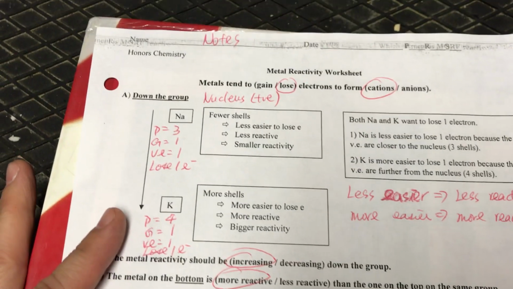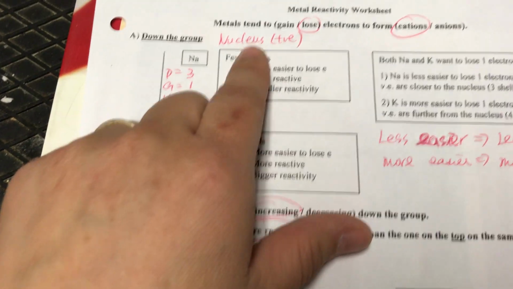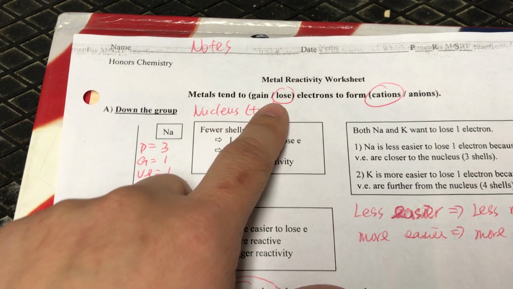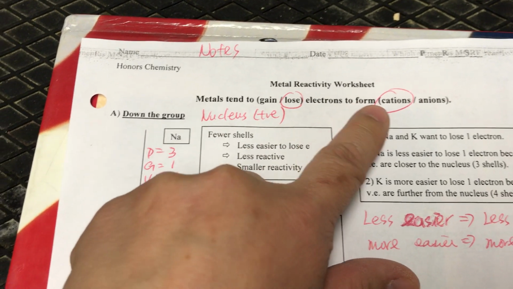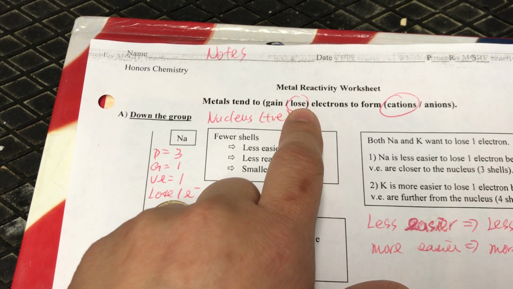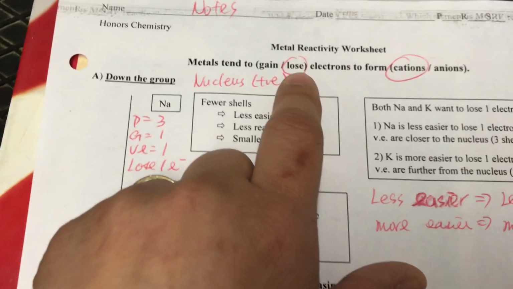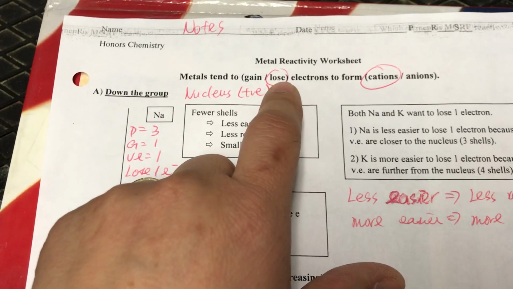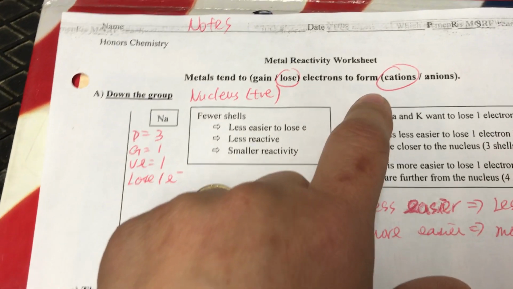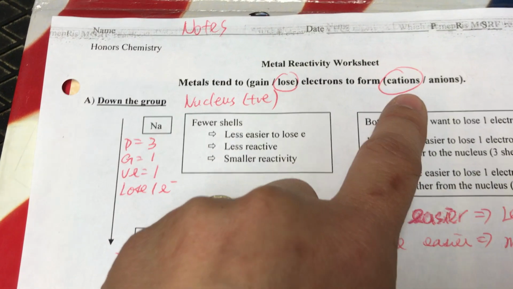Right, so in this video, I'm going to talk about metal reactivity. First, metals like to lose electrons to form cations, because metals are usually on the left-hand side, so their group number will be small. They will also have few valence electrons, so they would like to lose the electrons. Once they lose the electrons, the protons will be more, so the protons will be the winner. So they will form a positive charge, so they will form cations.